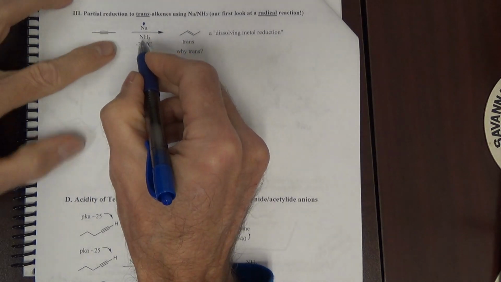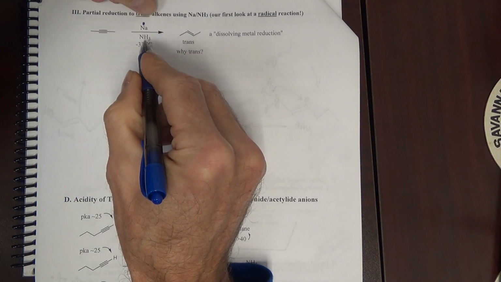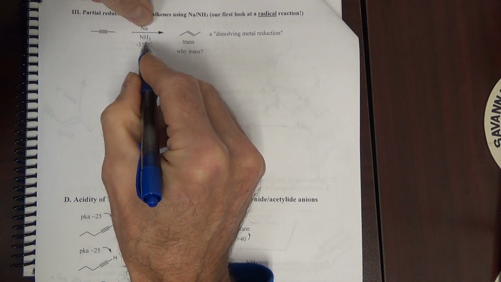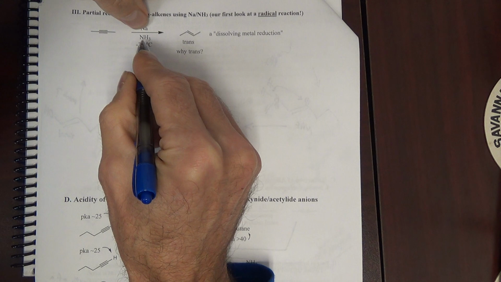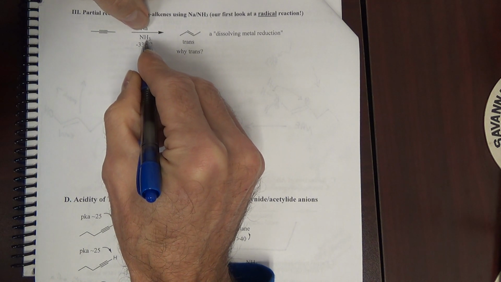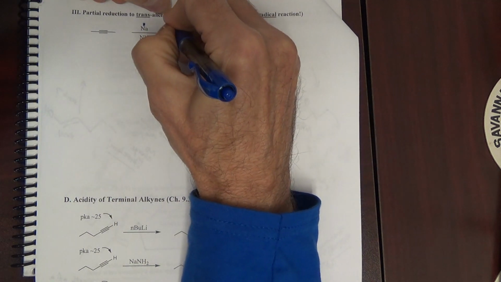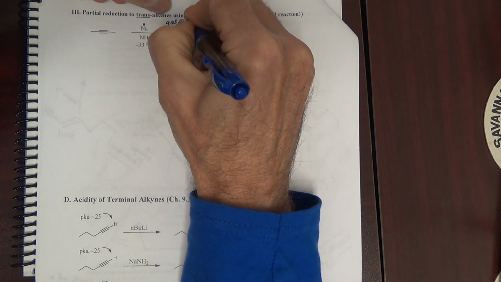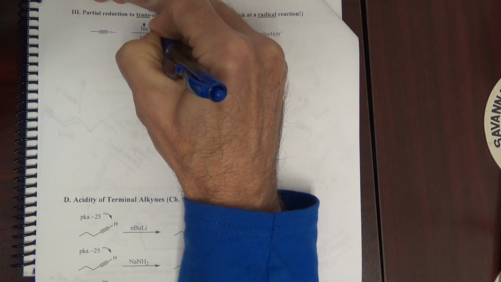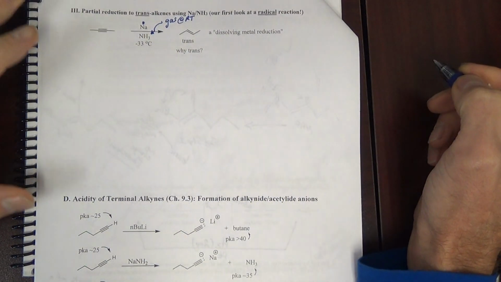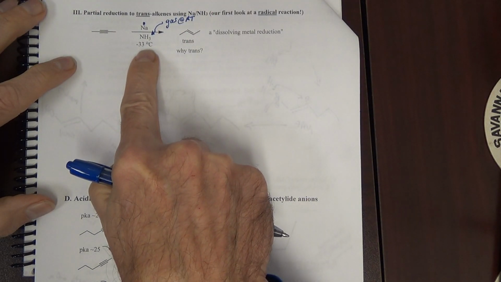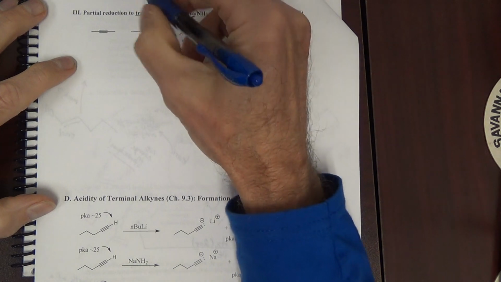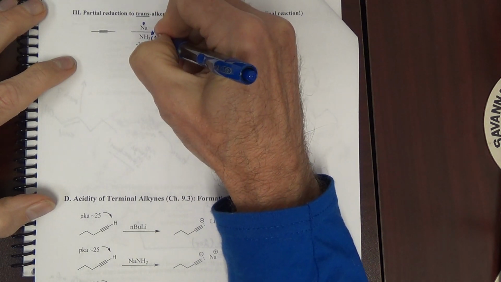Now, ammonia is a reagent typically. It's a fairly basic molecule. It's actually a gas, okay? Gas at room temperature. But if you cool it down to minus 33 degrees Celsius, it will be a liquid.